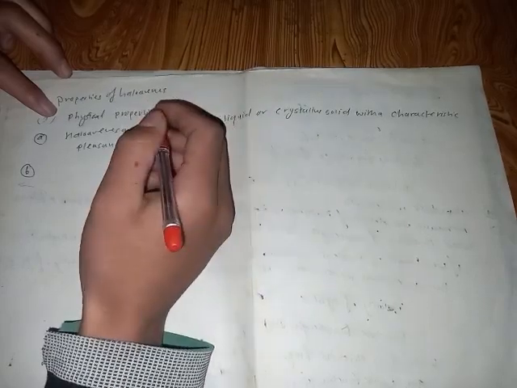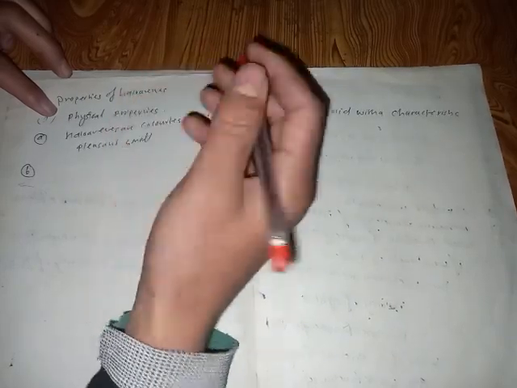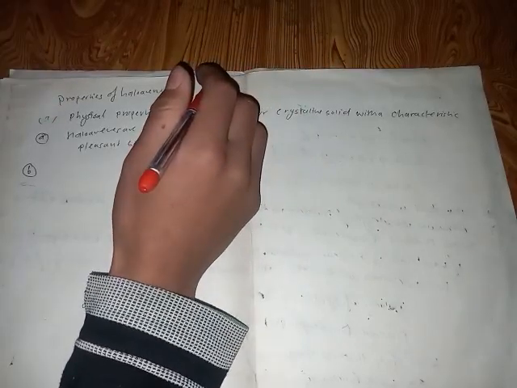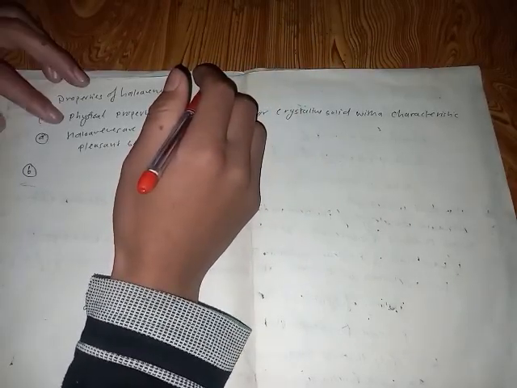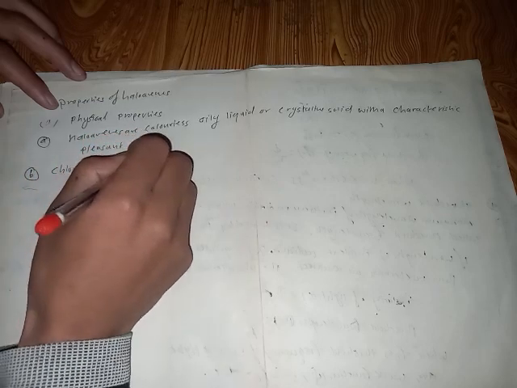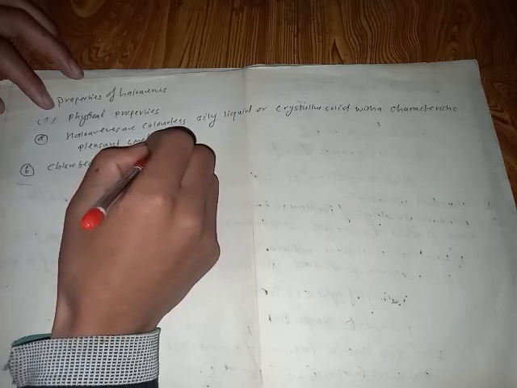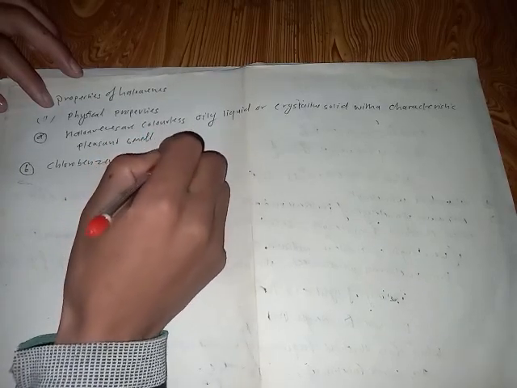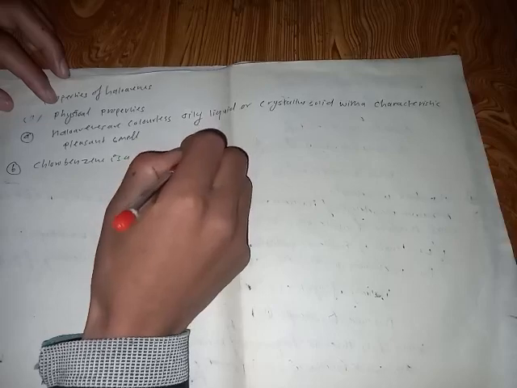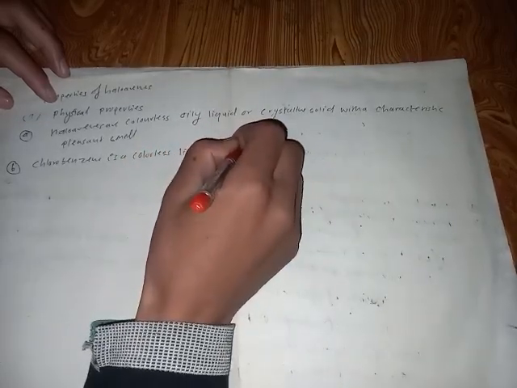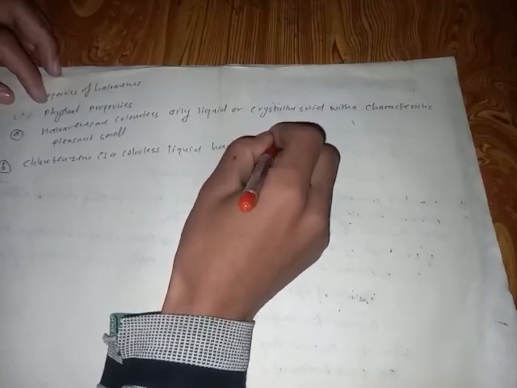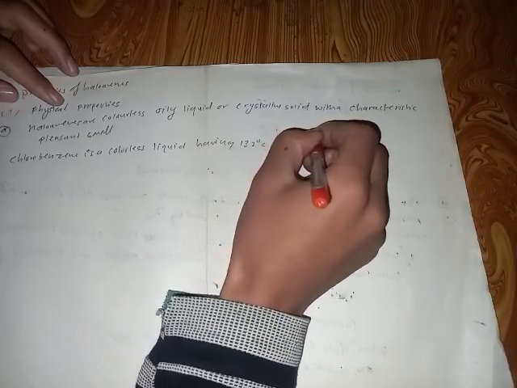Point B: chlorobenzene is a colorless liquid having a boiling point of 132 degrees Celsius and a sweet smell.